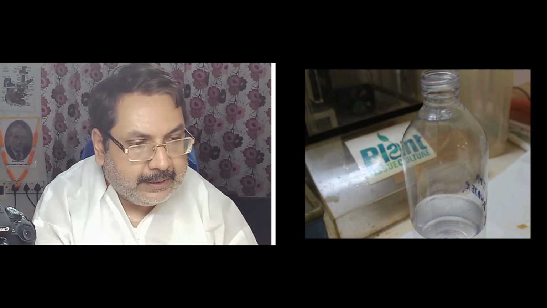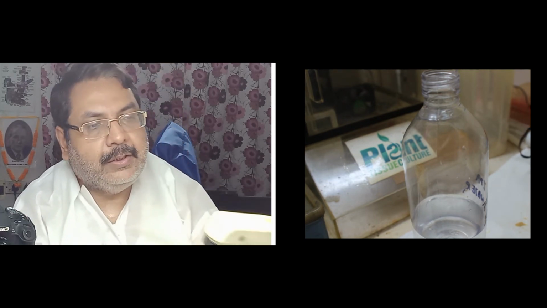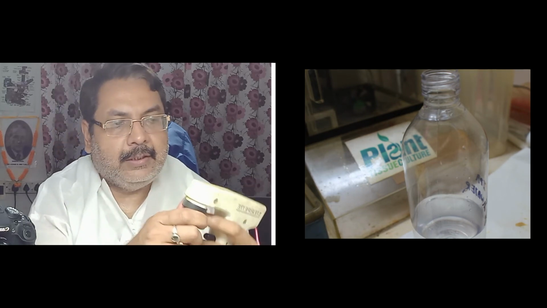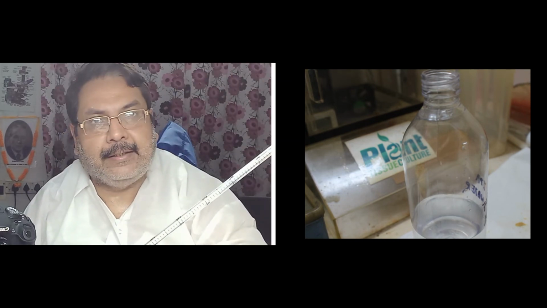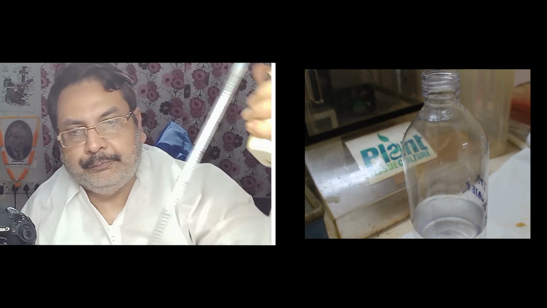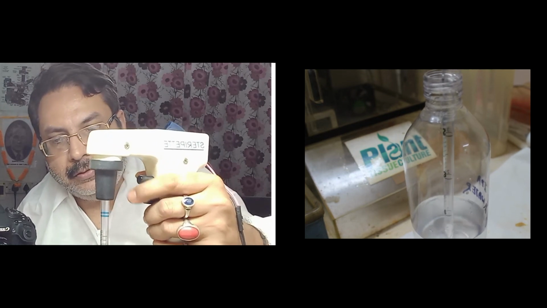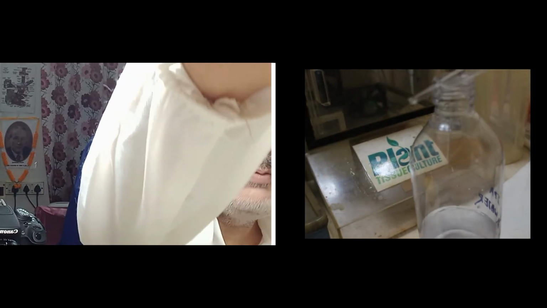So when you insert a pipette like this, this is a 5 ml pipette. If you insert this 5 ml pipette over here, this is also an auto pipette like that, and it does not release air. So it is not required. You just put it inside, and you have to switch on the power. Before that, the power is off.